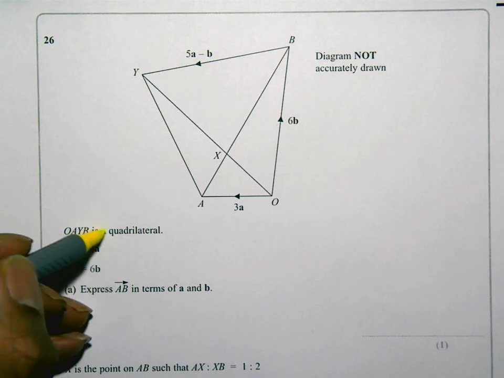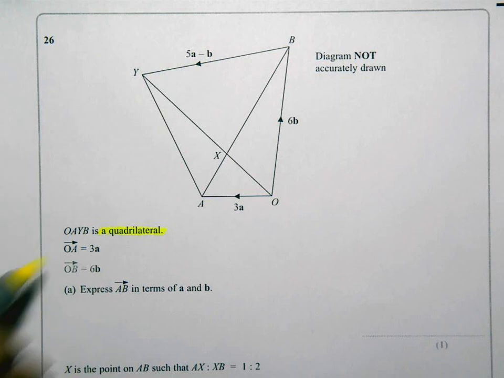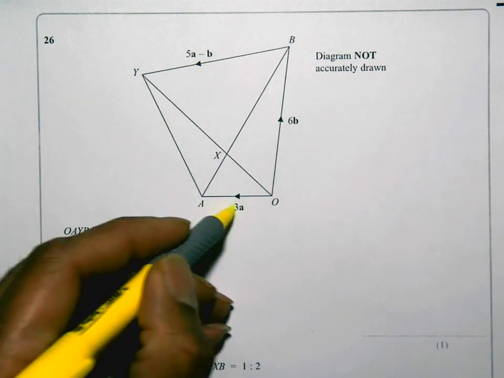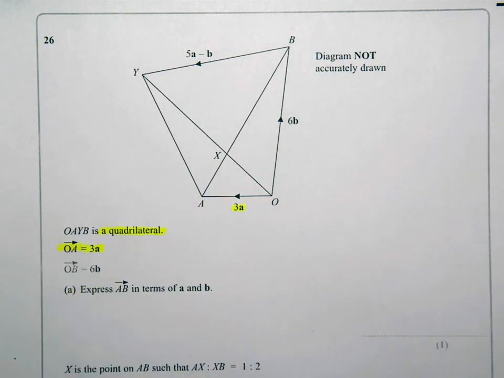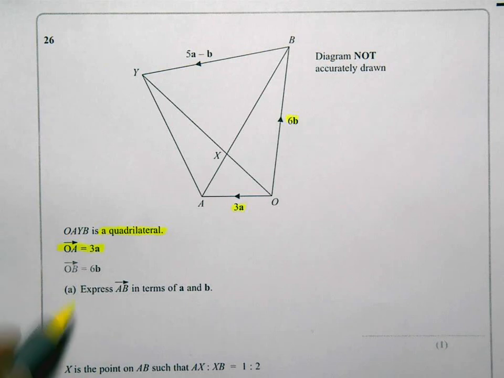OAYB is a quadrilateral, a four-sided shape, and that's pretty obvious to see. OA is 3A. So that's there. O to A is 3A, and O to B is 6B. Okay, and then the question says, express AB in terms of A and B.